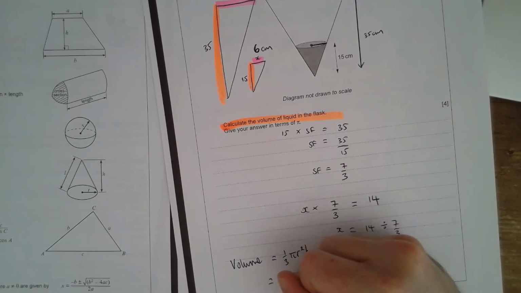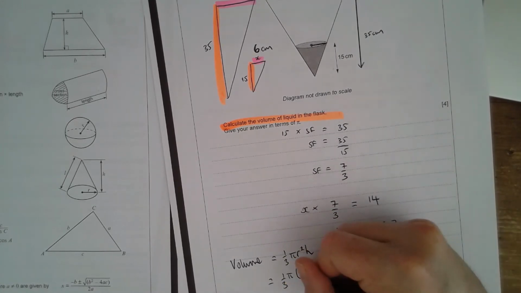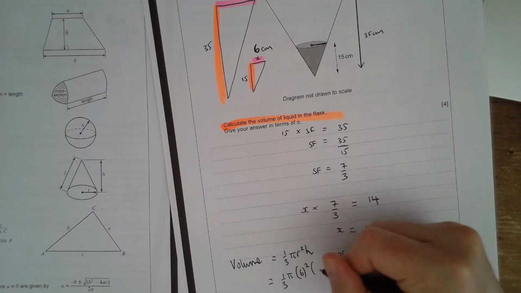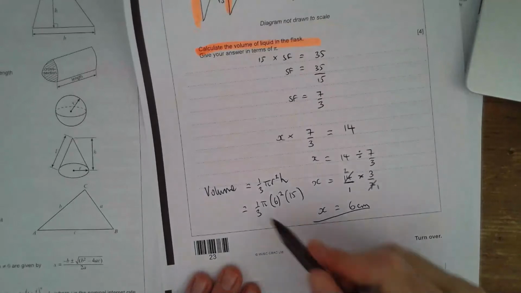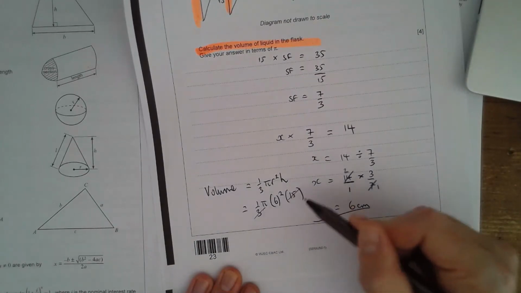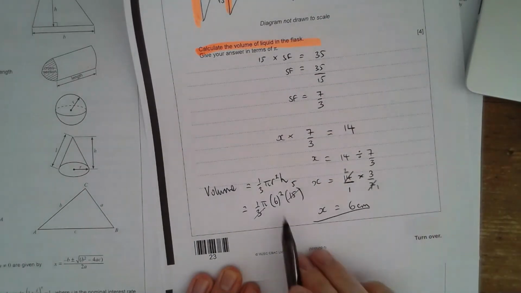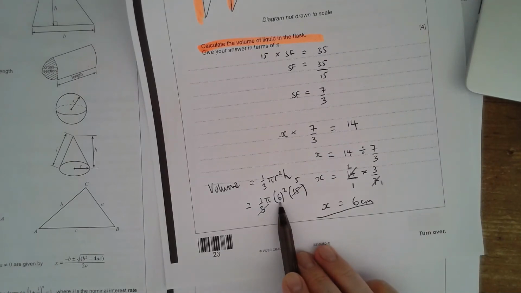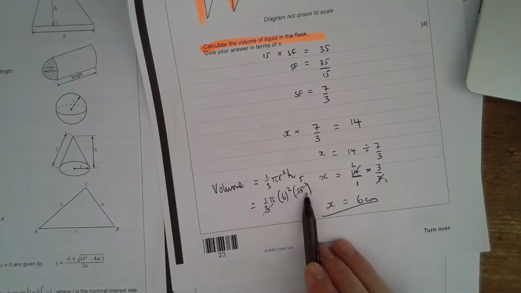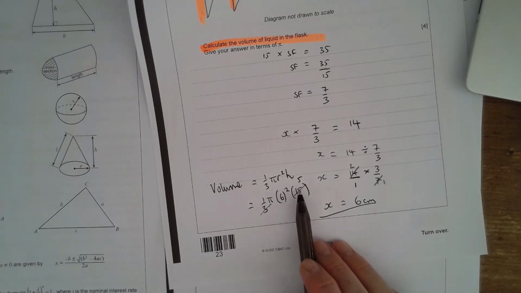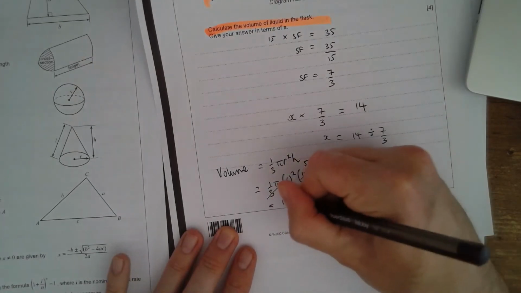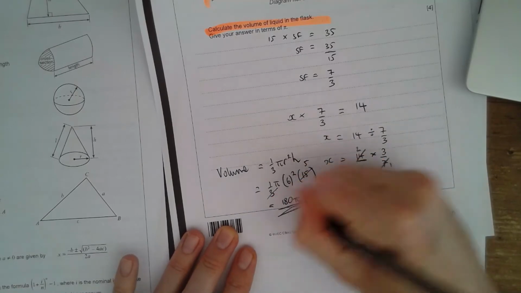So we want to do a third pi of the radius of 6 squared times by the height, which would be 15. Now, I'm going to make my life a little bit easier. I'm going to work out that 3 goes into 15 5 times. And then 36 would be 6 squared. Times by 5, I don't know what 36 times by 5 is. However, if I do 36 times by 10, that would give me 360. 10 is twice as much as 5, so half of that would be 180. So my answer would be 180 pi.